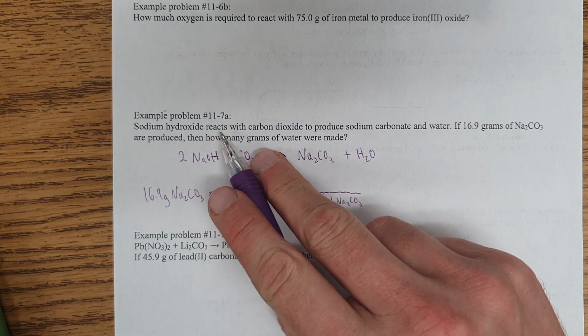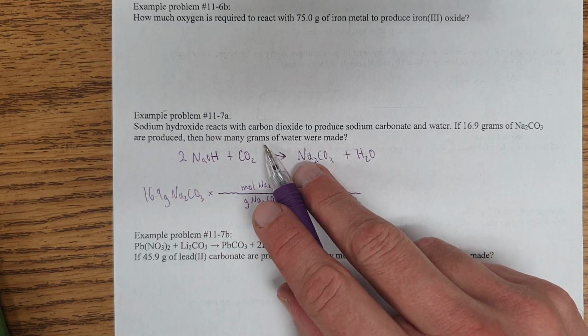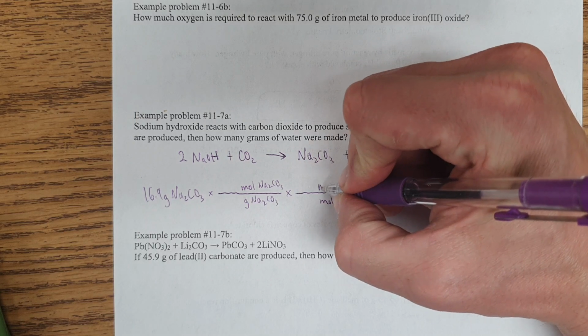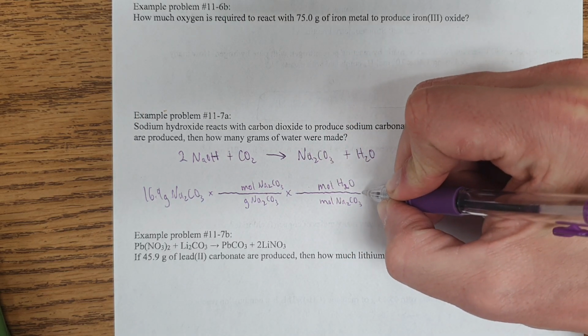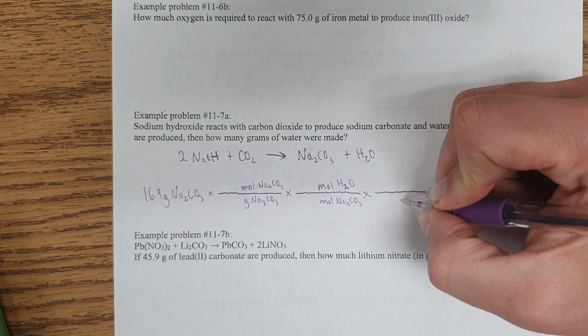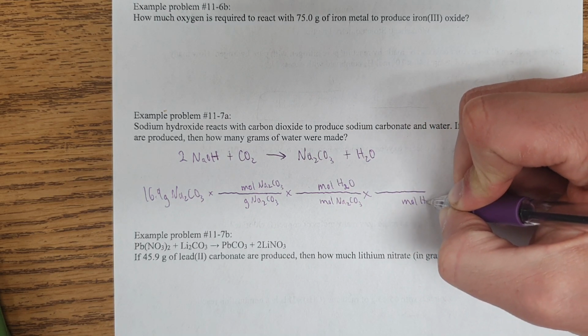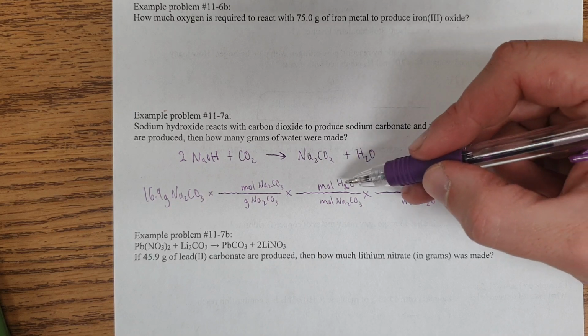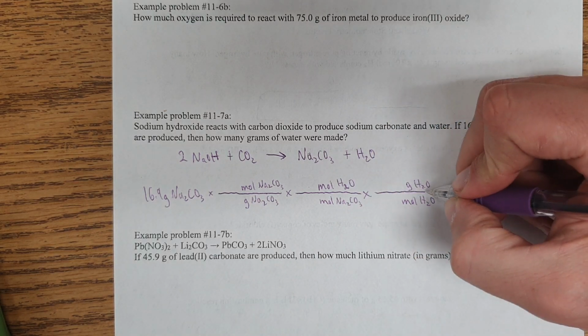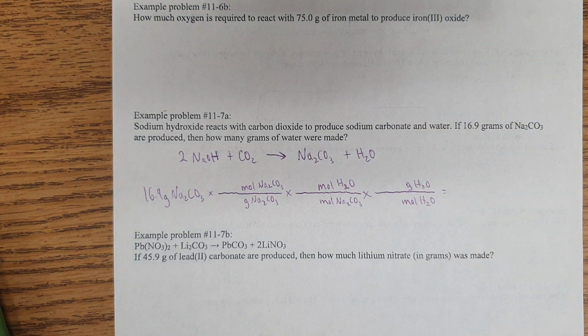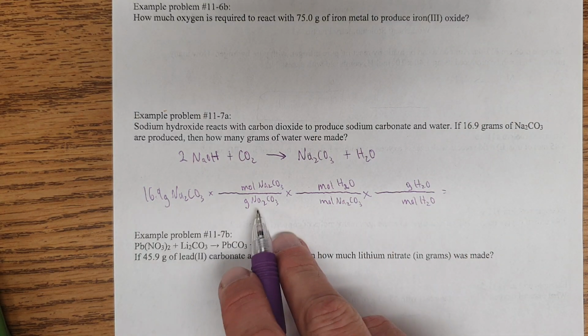The final answer does ask for how many grams of water, so I'm going to put moles of water because water is my final answer. And then the last step would be to take moles of water, put it here so I can cancel with this moles of water, and then put grams of water so that I can get grams of water as my final answer.